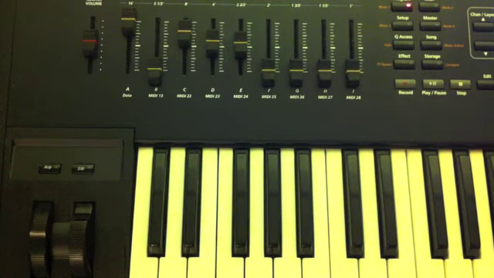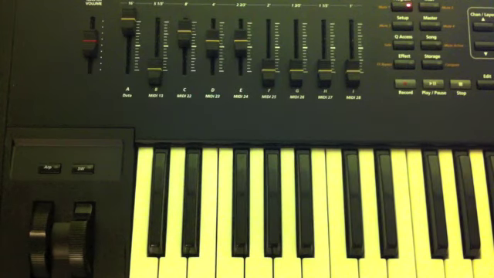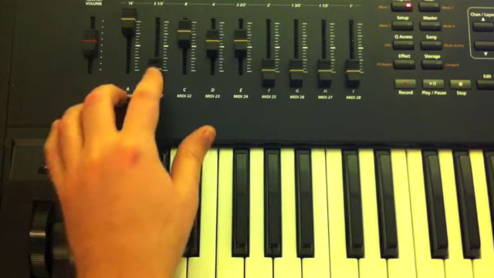And you can hear the sidebands, especially the lower sidebands, are essentially being gated because of how this works.